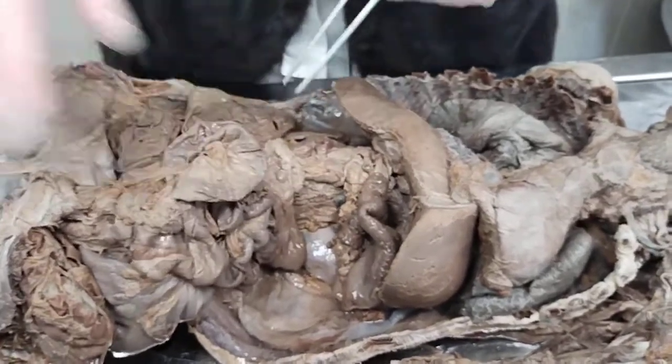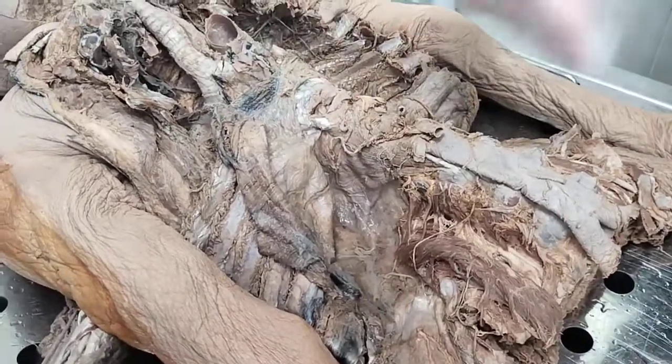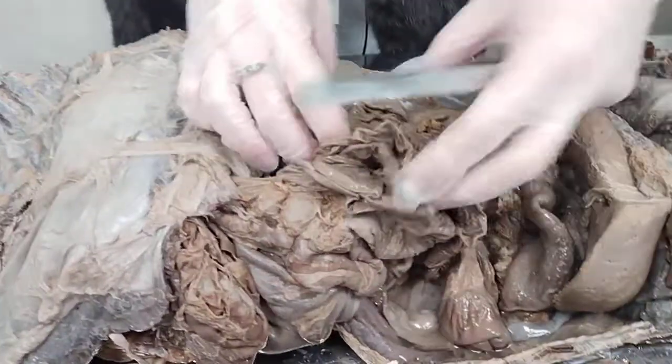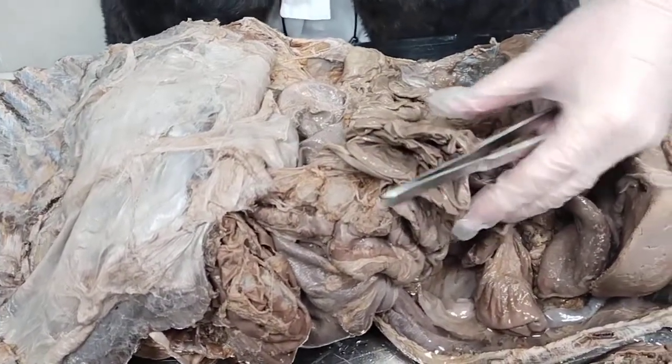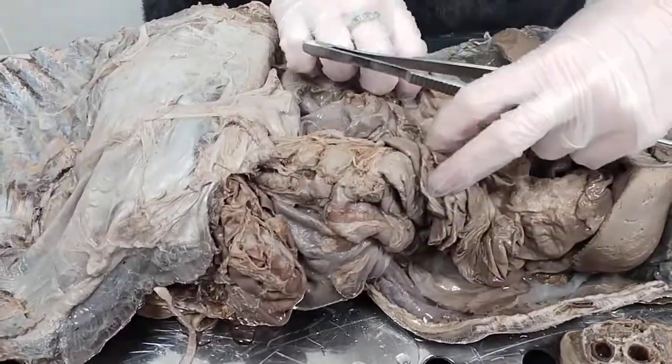After that, superior mesenteric artery. Superior mesenteric artery, it arises from abdominal aorta right below the celiac trunk. And why are these two vessels named superior and inferior mesenteric arteries? Because they pass inside the mesentery.